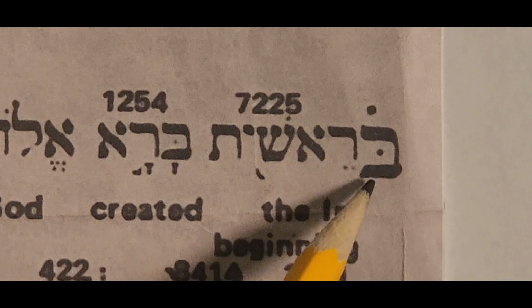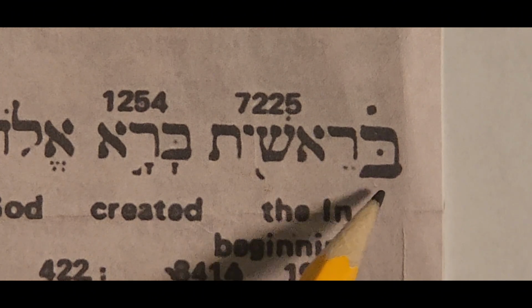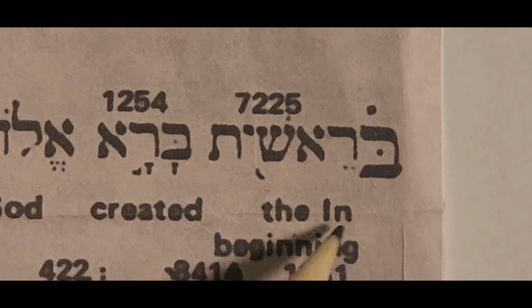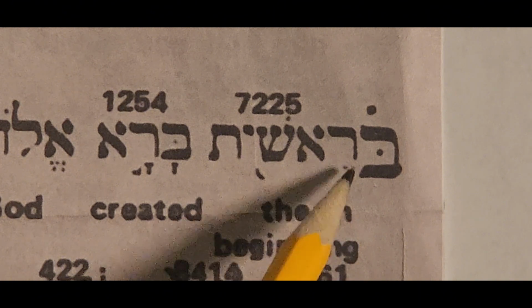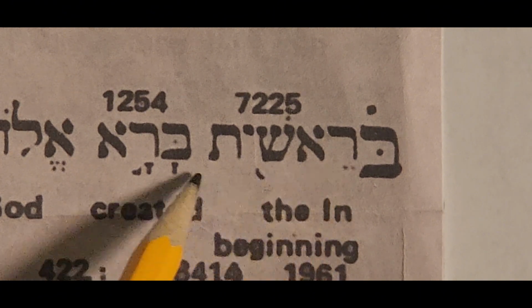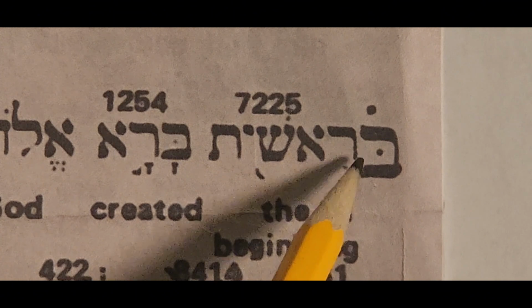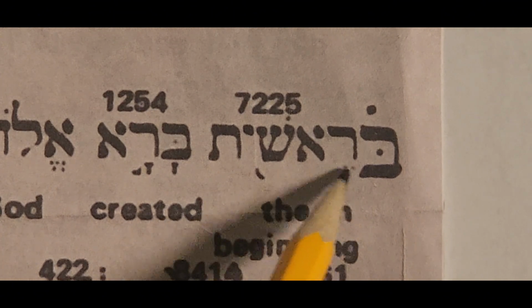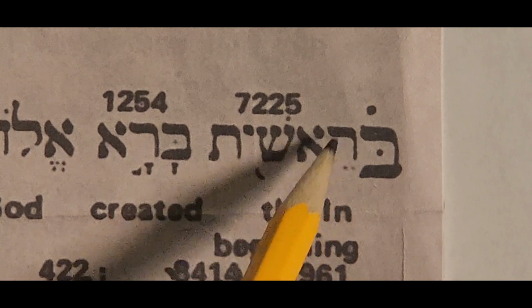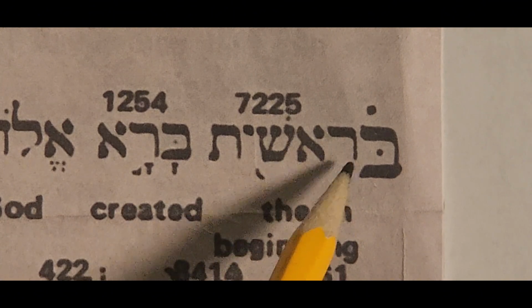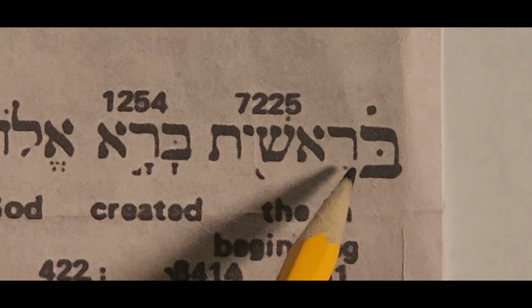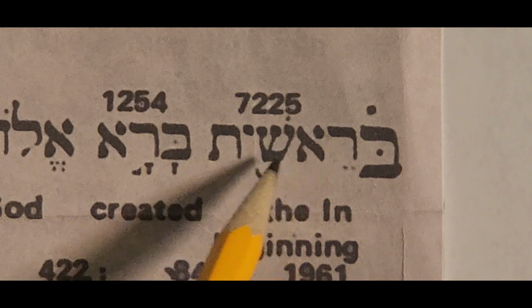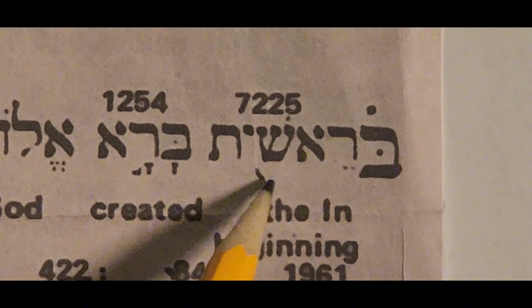Notice that the Bet is translated as a preposition, in, and then we have the word Reshit, or just looking at these 3 letters. Remember I said that there are 2 and 3-letter primitive roots. This is one of them. Resh, Aleph, Shin. Resh, Rosh.